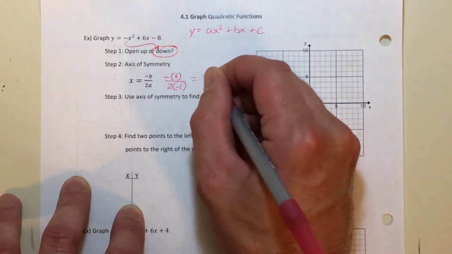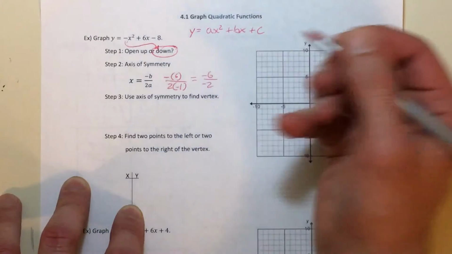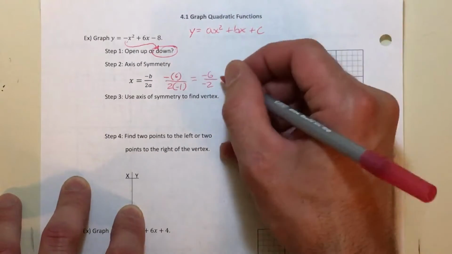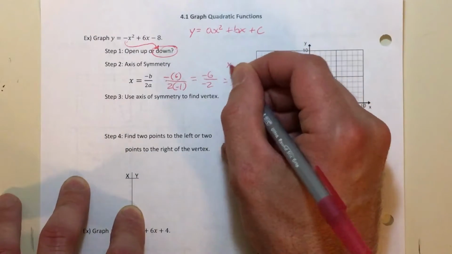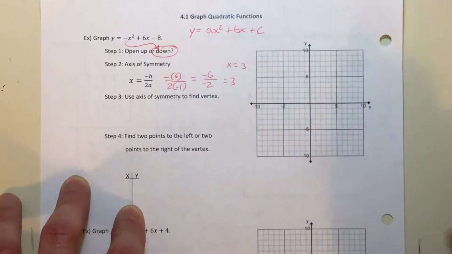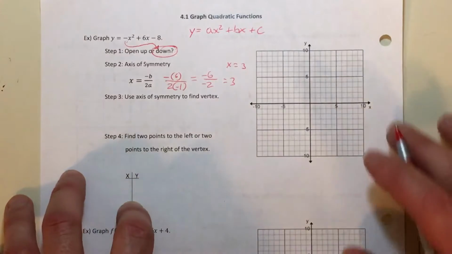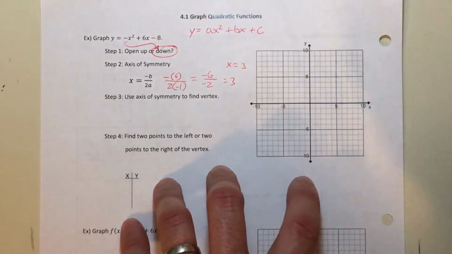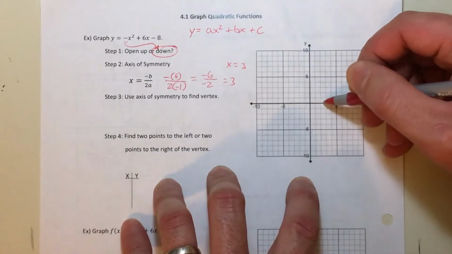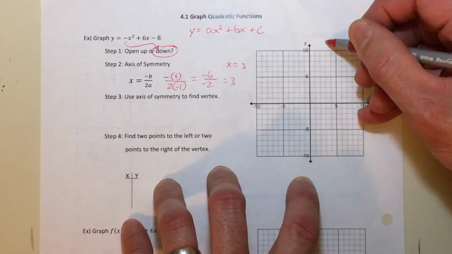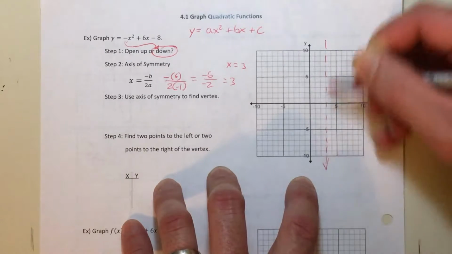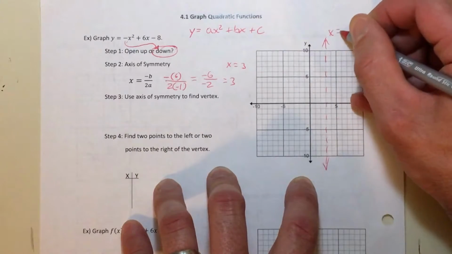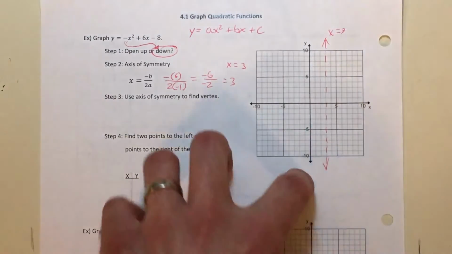We simplify it a little bit. Multiply, now divide. And we get 3. More specifically, we get x equals 3. And that is our axis of symmetry. So we immediately go to our graph. We go to where x is equal to 3, and we draw a dashed axis of symmetry at x equals 3.